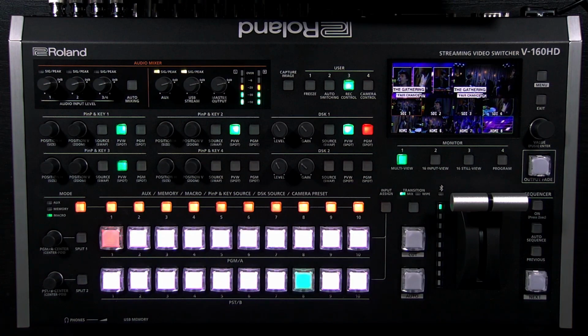This is a helpful tool, a way to bring in transition layers with a single button press. Now you can also do this with scene recalls using preset memories or macros, but this can be a pretty handy feature in some production scenarios.